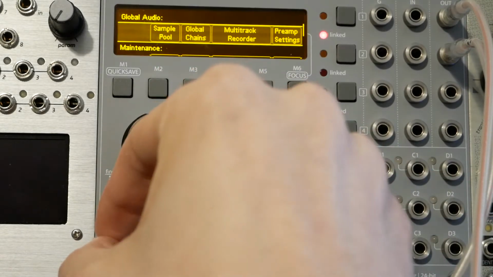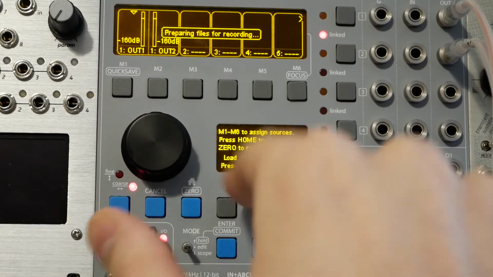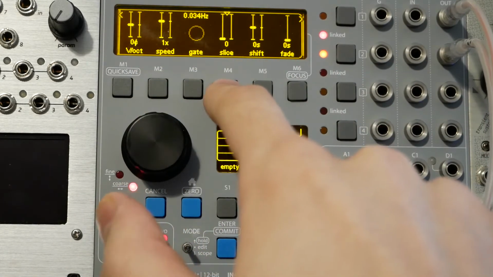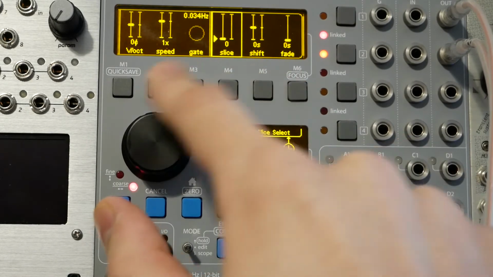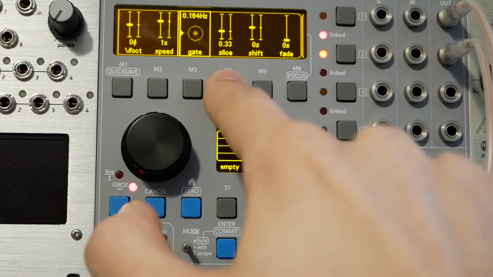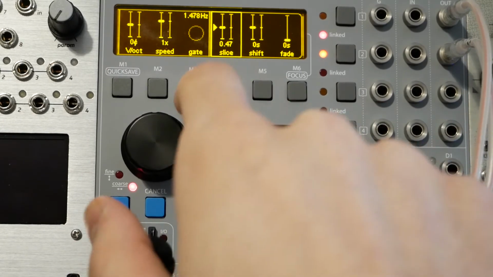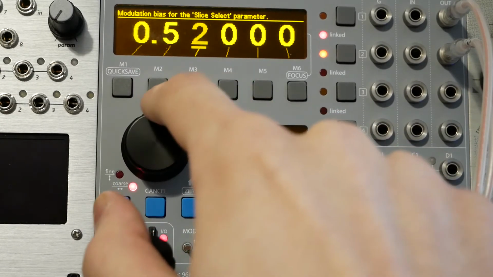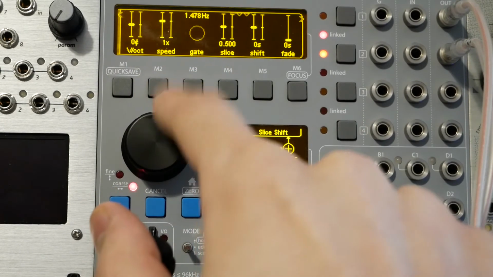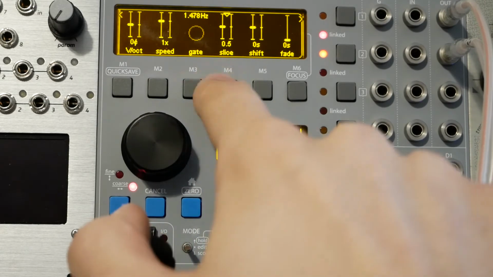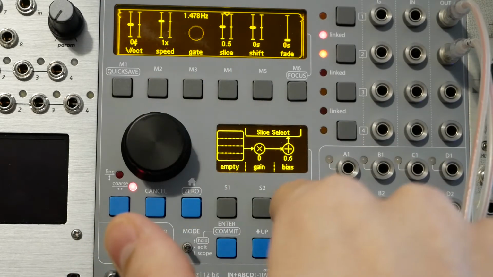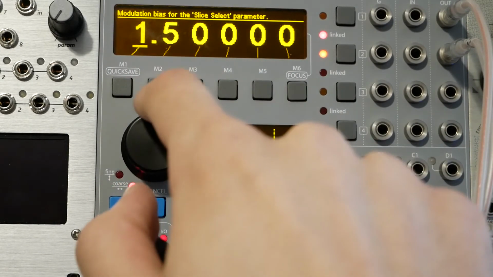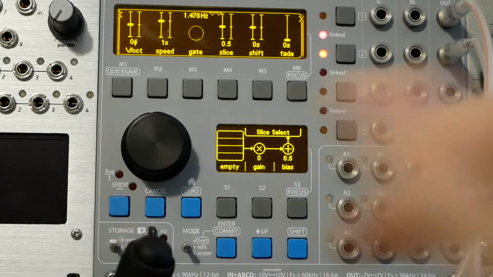And I need to record the audio. And then if we want to change which sound is playing, we'll just move the slice control. And I'm going to set this to 0.5. And you access the numeric parameter editing by clicking or hovering over the control you want to edit, clicking the bias, and then clicking bias again. And you can make whatever changes you want in here, and then press enter when you have the correct number.